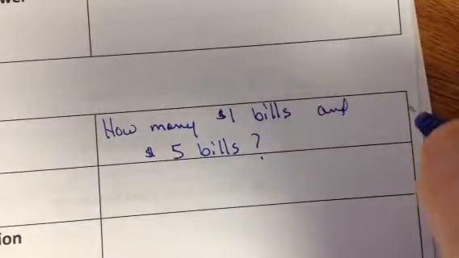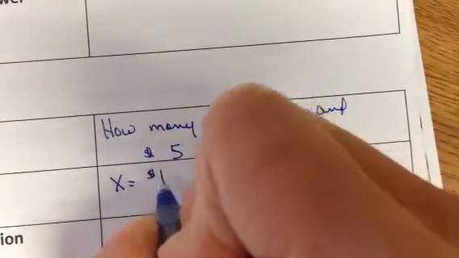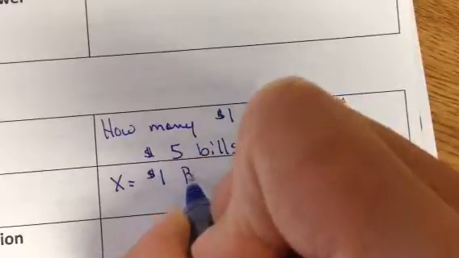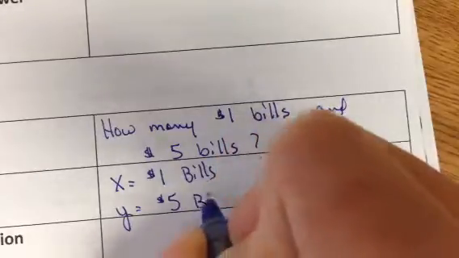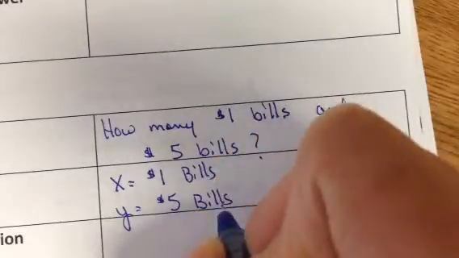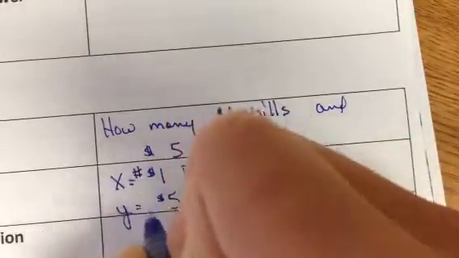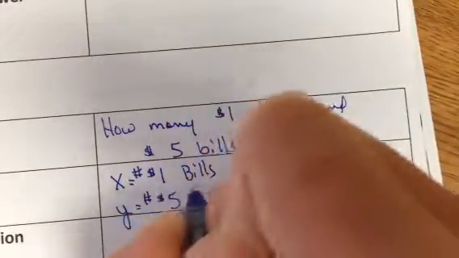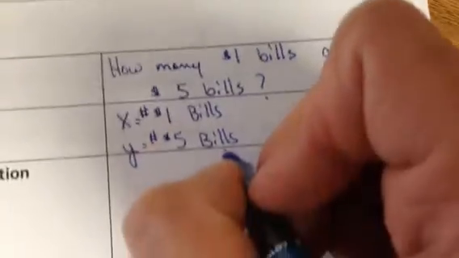So my variables: I went with X as $1 bills and Y as the $5 bills. It's going to be the number of $1 bills that I have and the number of $5 bills that I have. So I'm going to put a little number symbol, not hashtag, the number of $1 bills and the number of $5 bills. So what are my two equations?